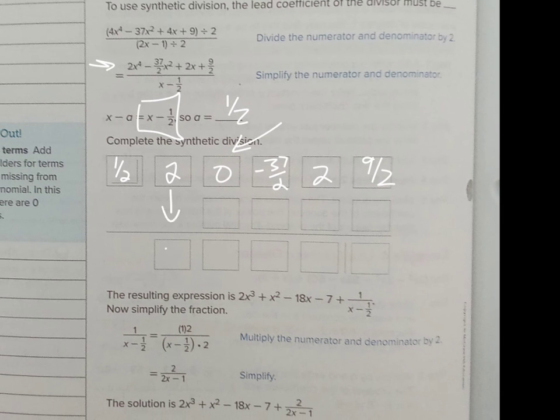First step is to add, so it's a 2. Next step is to multiply. 1/2 times 2 is 1. Now we add. 0 and 1 is 1. 1 times 1/2 is 1/2. Now we're adding. Negative 37 over 2 plus 1/2 is negative 36 over 2, which is negative 18. Ask your calculator, it knows.